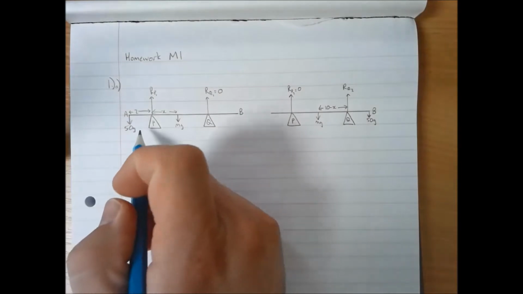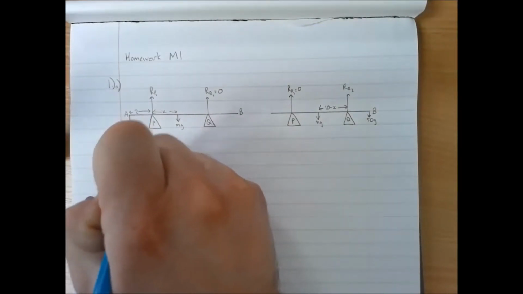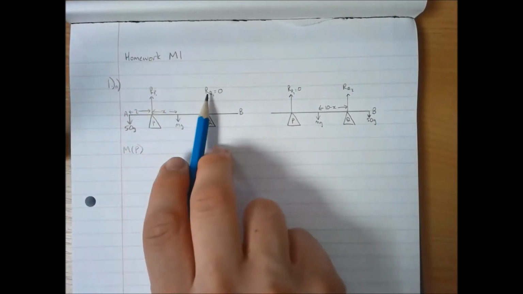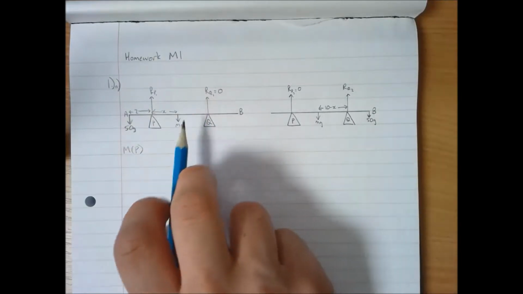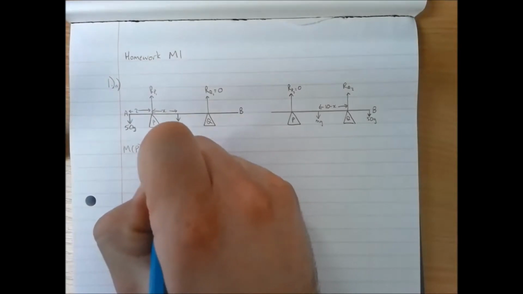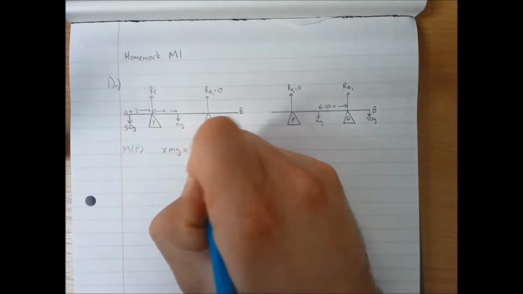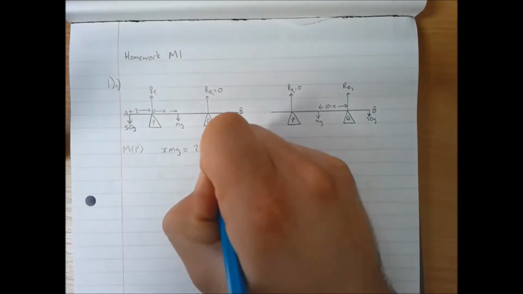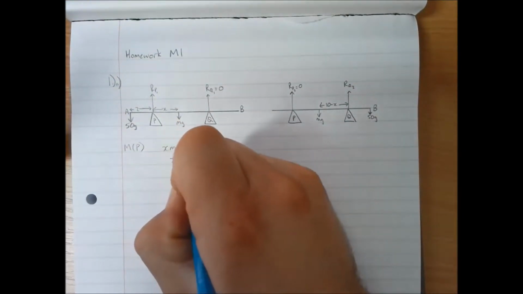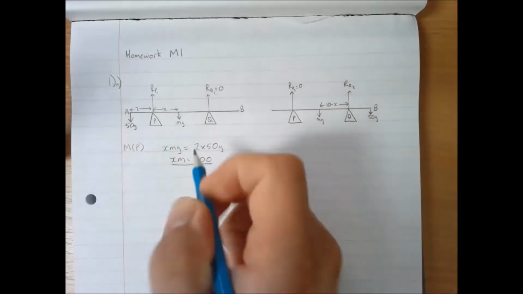So from this first diagram, when the child is at point A, I'm going to choose to resolve moments about point P. This eliminates RP1 from my problem, and RQ1 is currently 0, so that's not part of my problem either. Instead, I have all my clockwise moments, which is xmg, equal to my anti-clockwise moments, which is 2 times 50g. xmg equals 100g, which simplifies to xm equals 100. I'm going to leave that alone for a moment.